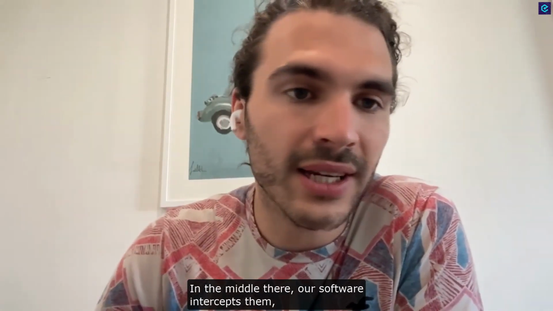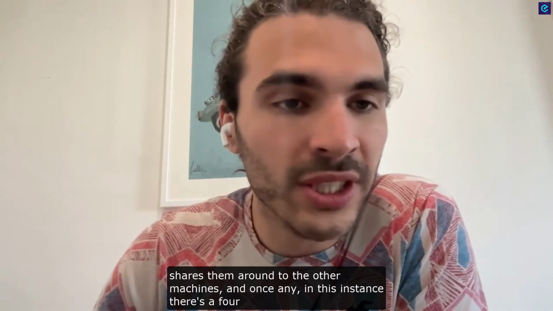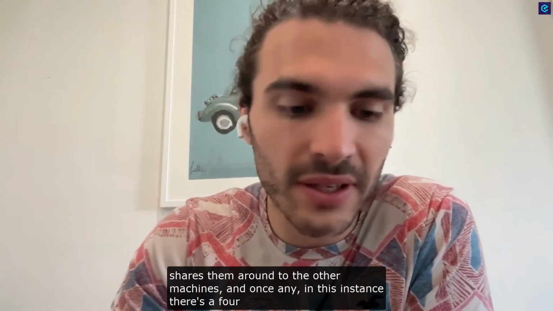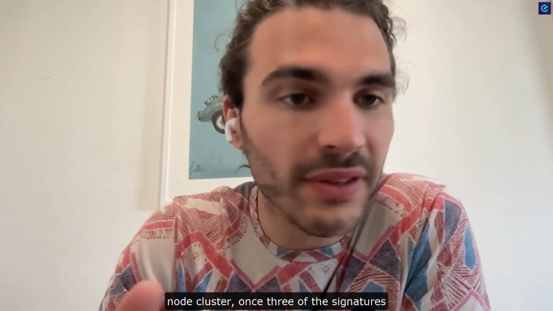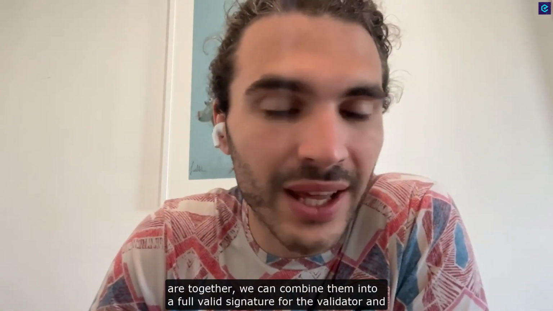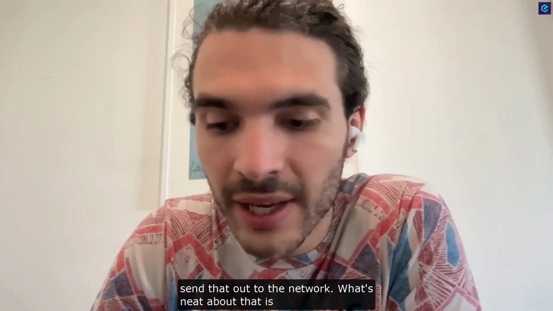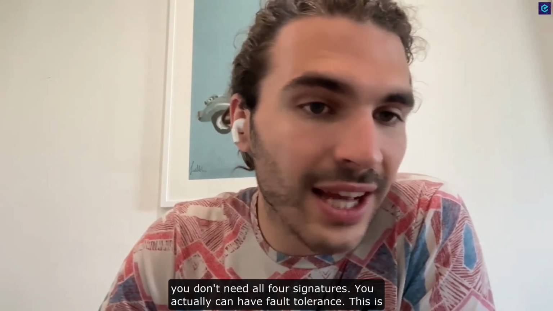And then in the middle, our software intercepts them and shares them around with the other machines. Once any 3 of them, in this instance a 4-node cluster, once 3 of the signatures are together, you can combine them into a full valid signature for the validator, and you can send that onwards to the network. And what's neat about that is you don't need all 4 signatures. You actually can have fault tolerance.